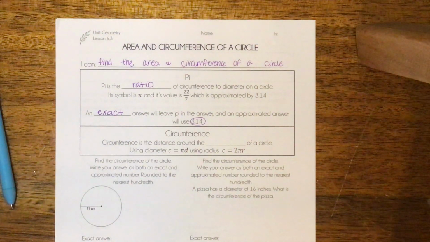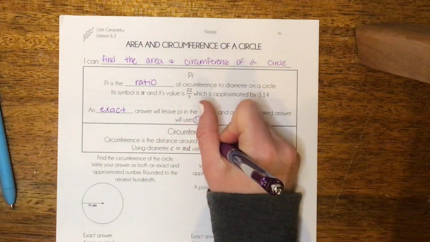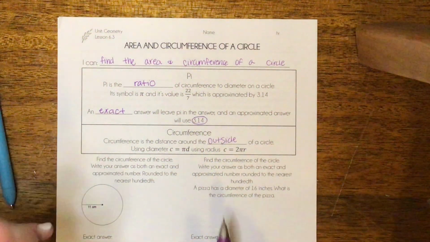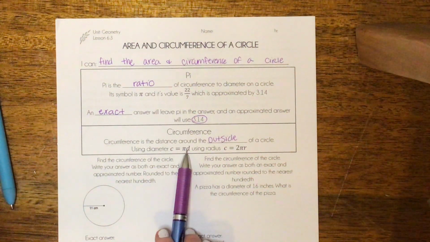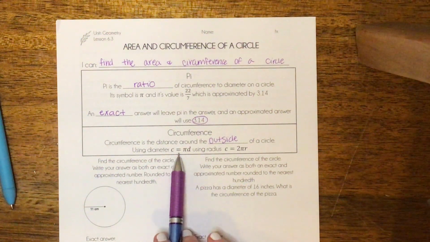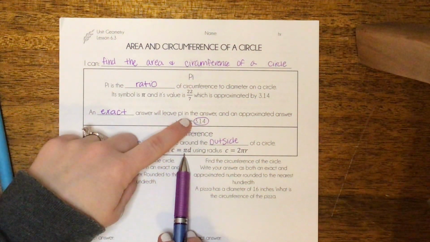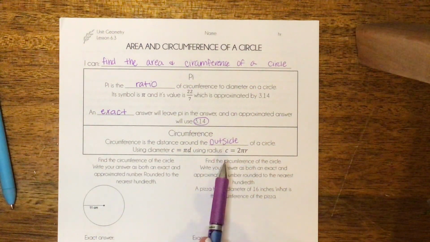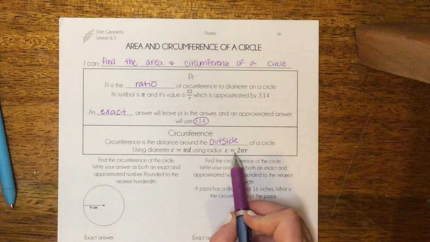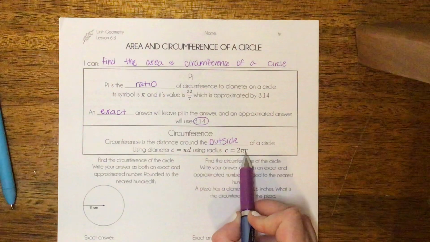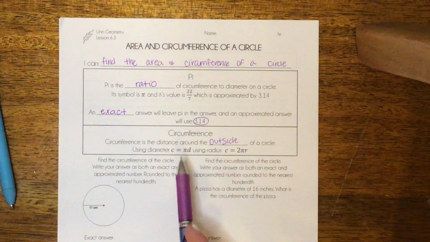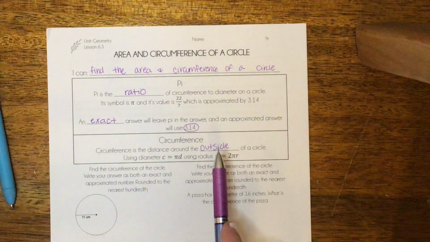So the circumference is the distance around the outside of a circle, like the perimeter, basically. And there are two different formulas, one that uses the diameter and one that uses the radius. The circumference is equal to pi, that 3.14, times the diameter, or since the diameter is equal to 2 times the radius, you could use 2 times pi times the radius. If you're given the diameter, use the first formula. If you're given the radius, use the second formula.